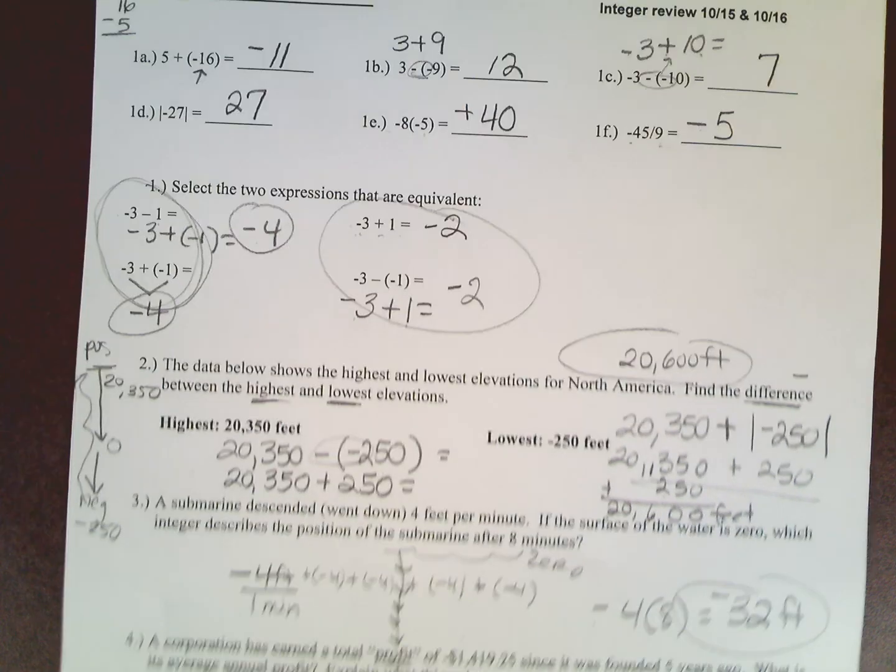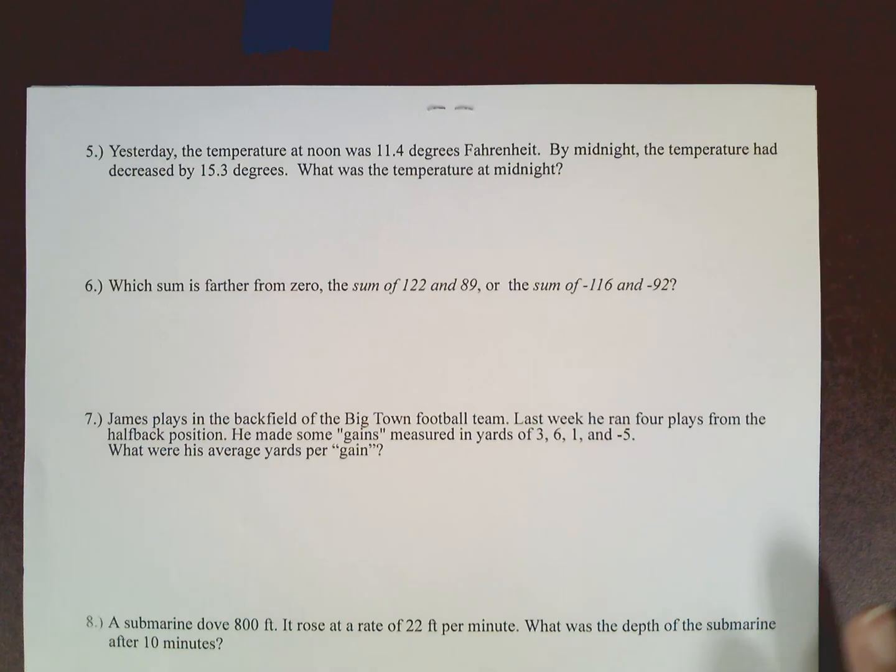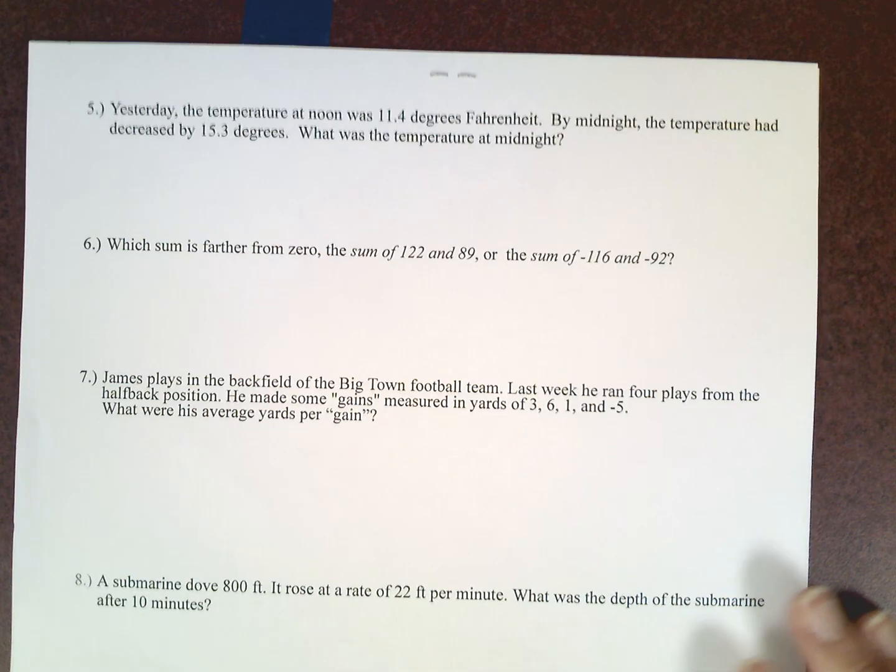All right, so hopefully you don't have any questions on the front, which was a review of everything we've done so far. I'm going to flip over to the back. We have a couple more questions on the back. Let's take a look at number 5.